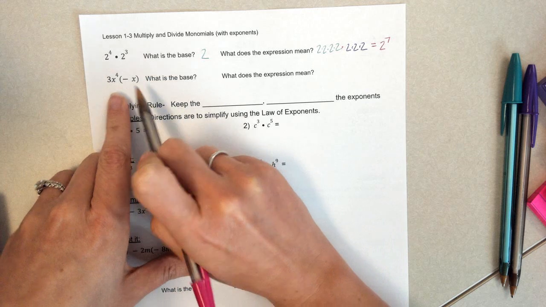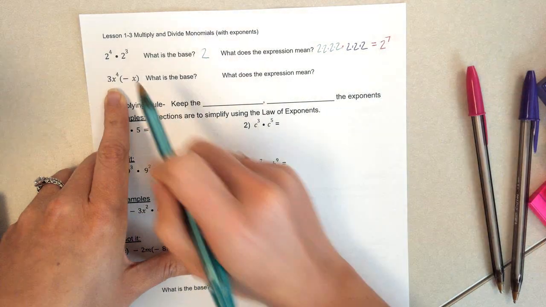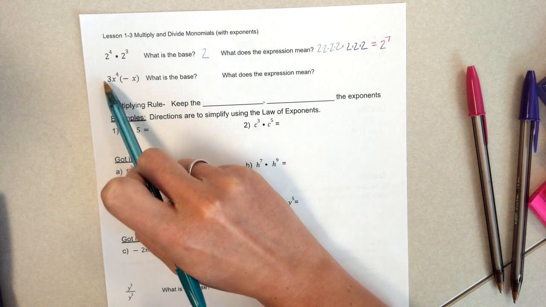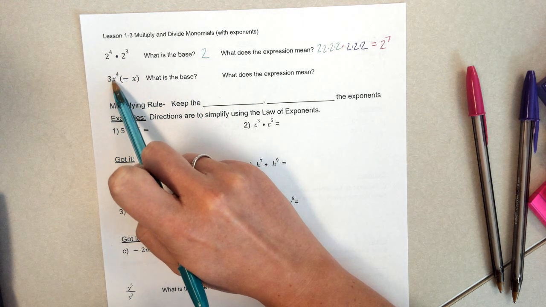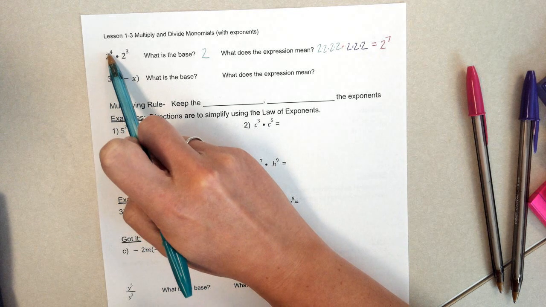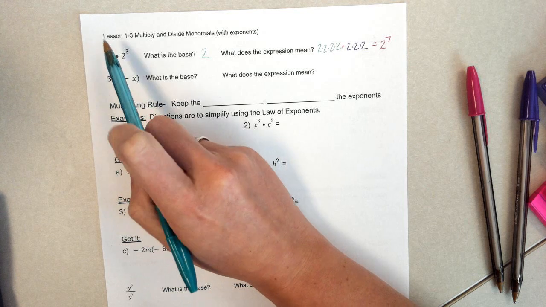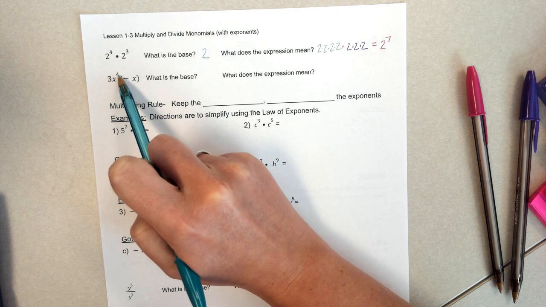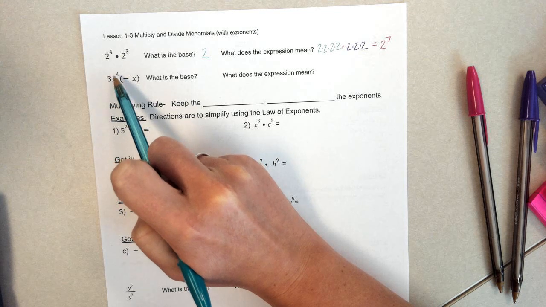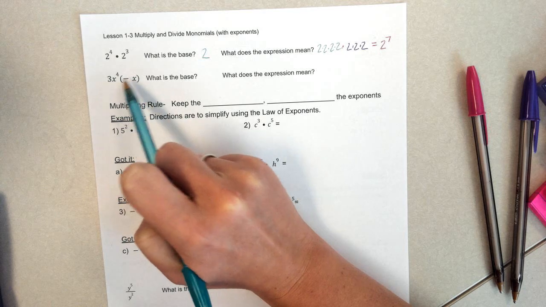Okay. On the next one, it's asking what is our base. Now, you have to understand that this is not our base. This is a coefficient. Coefficients are numbers in front of the variables. In this case, 3 is not being raised to the 4th power here, just the x is, okay? So x is our base in this case.